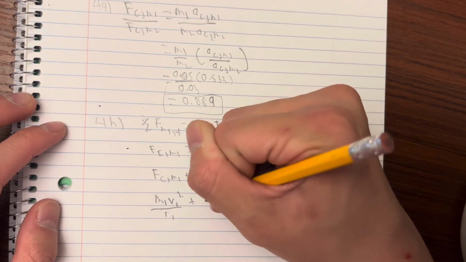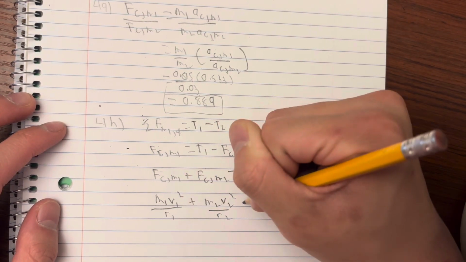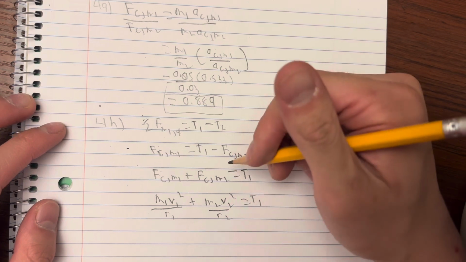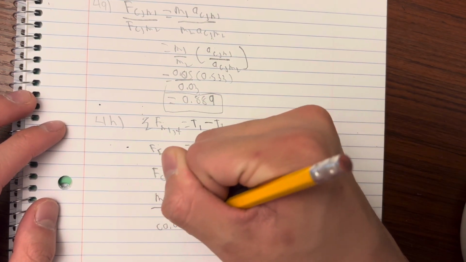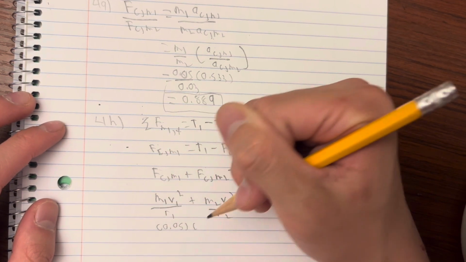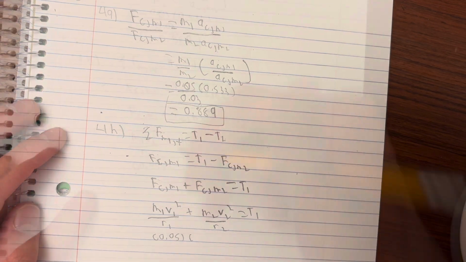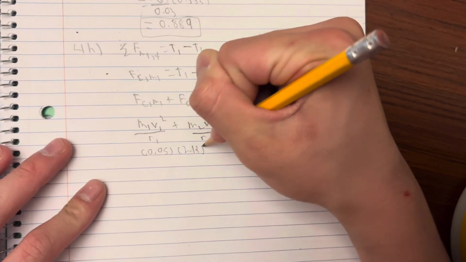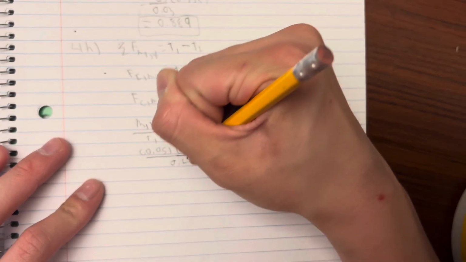FC of M2 is just M2 V2 squared over R2, which is equal to T1. So our M1 was 0.05 kilograms. Our V1 was 2.133, squared, over R1, which is 0.4.